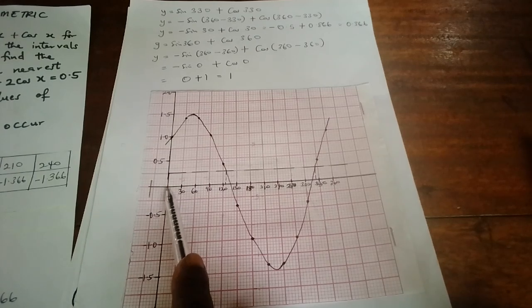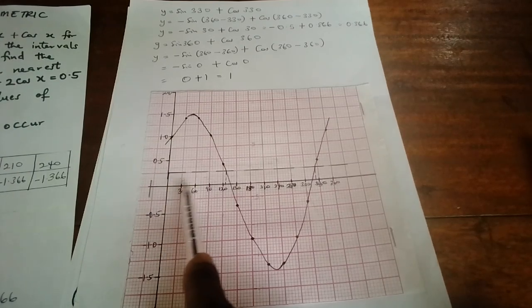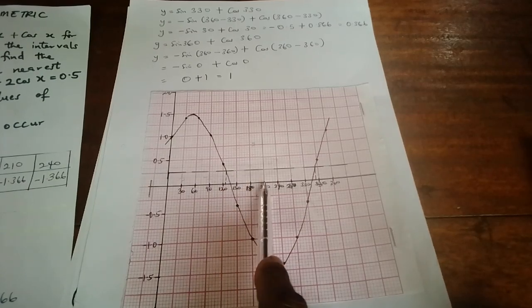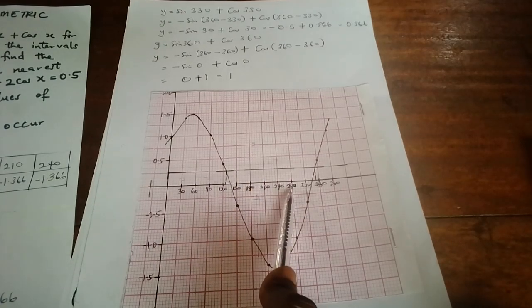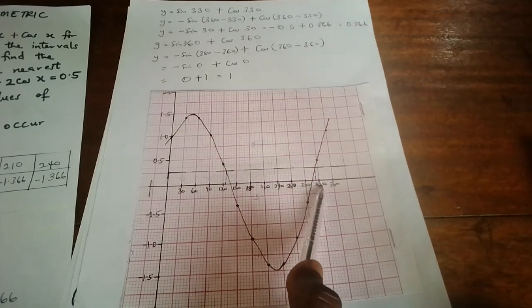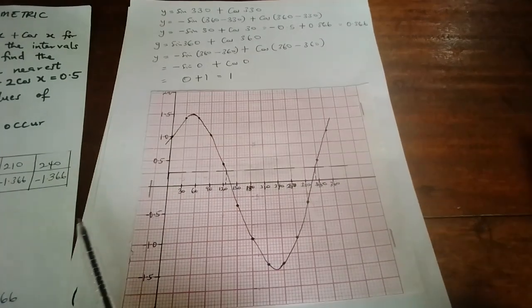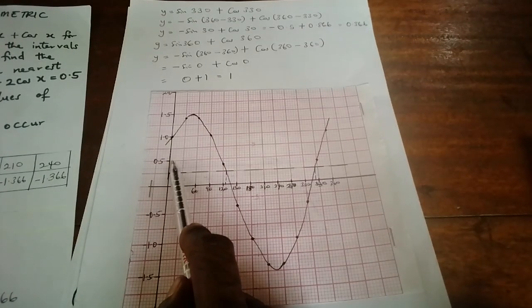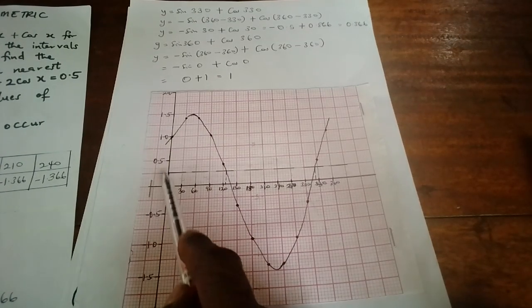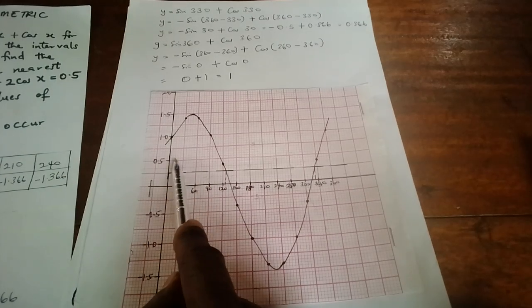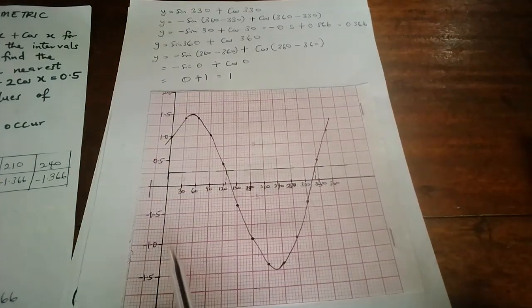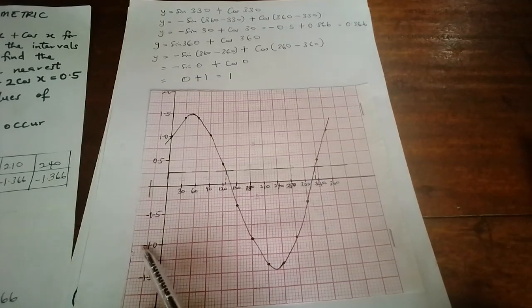So that means you have 30, 60, 90, 120, 150, 180, 210, 240, 270, 300, 330, 360. Then on the y-axis, I'm having 2 centimeters to represent 0.5 units. So the first 2 centimeters is 0.5, 1.0, 1.5. Likewise, in the negative axis, we have minus 0.5, minus 1.0, minus 1.5.